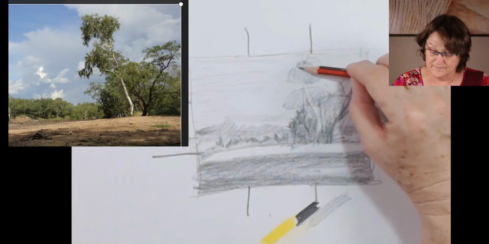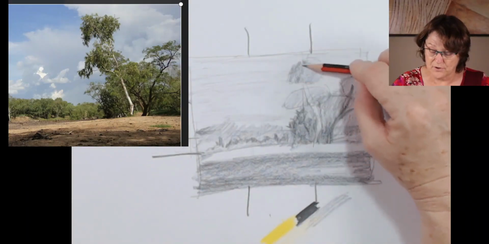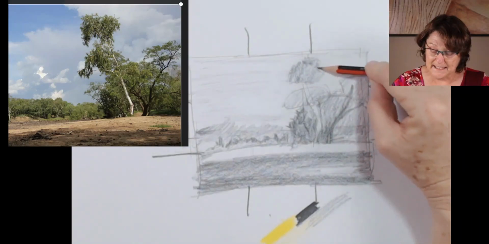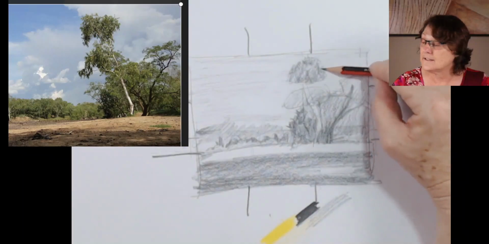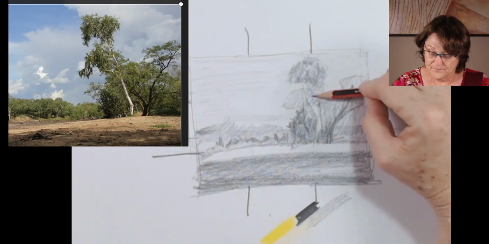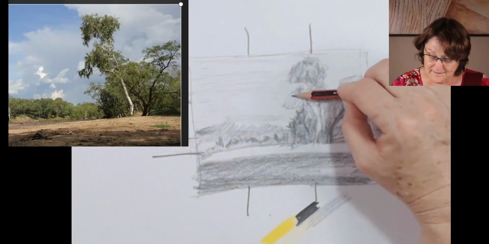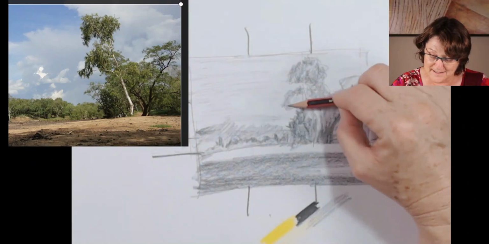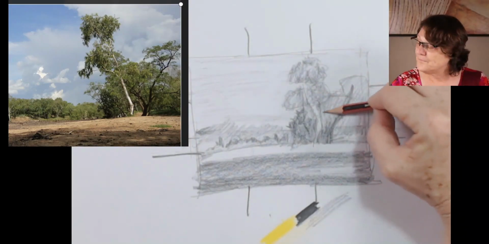Not a good idea. So I'm changing those shapes of tone by adding in some texture, which is making it look a little bit more tree-like. I hope that's working. I can still see my lines there, which I'm not happy about, but there you go.